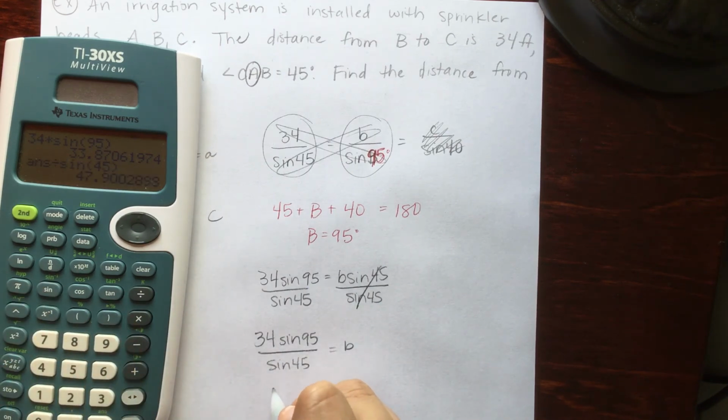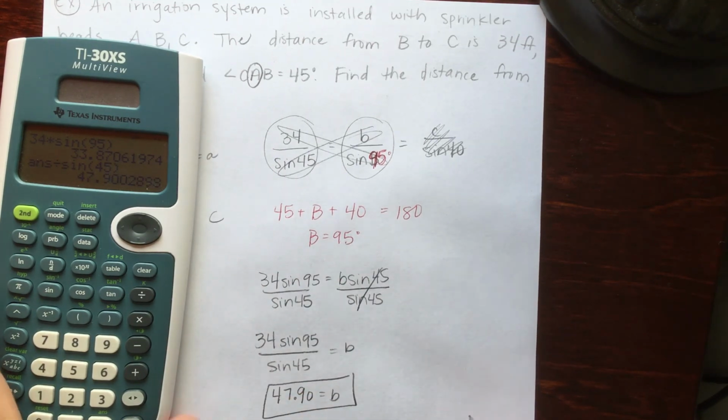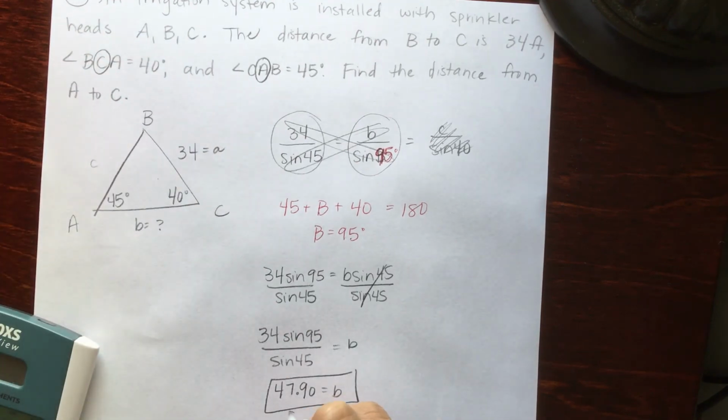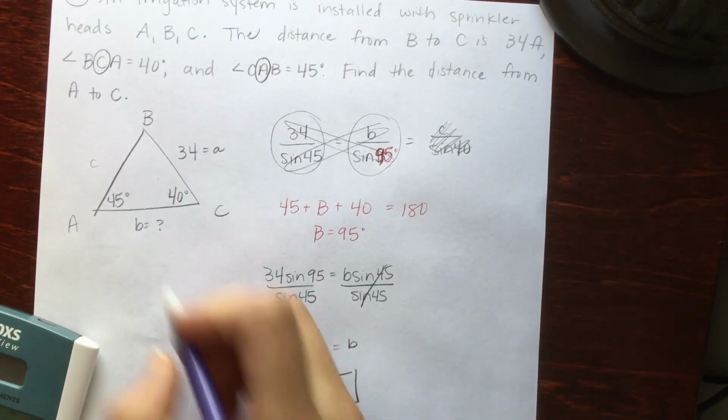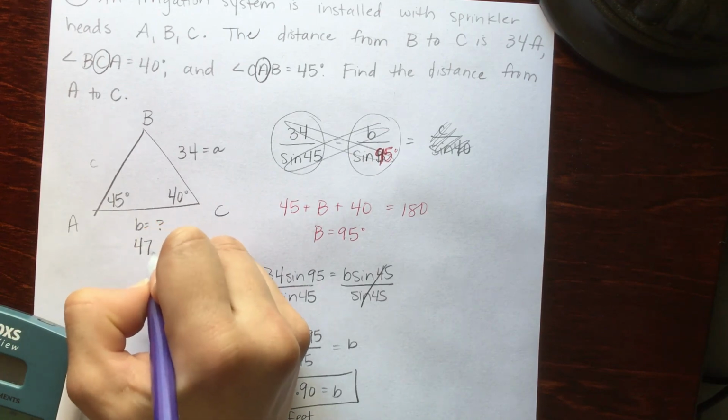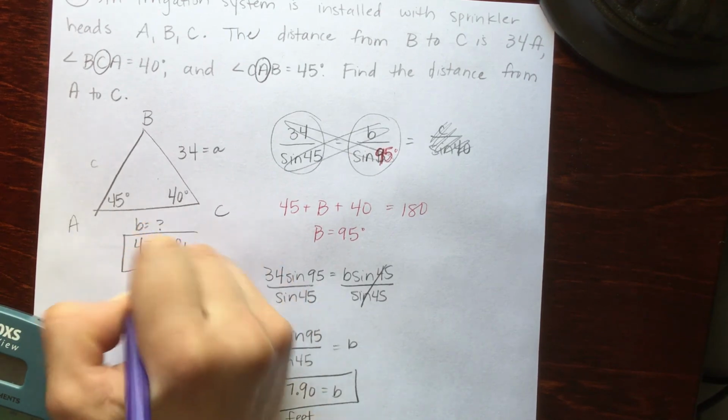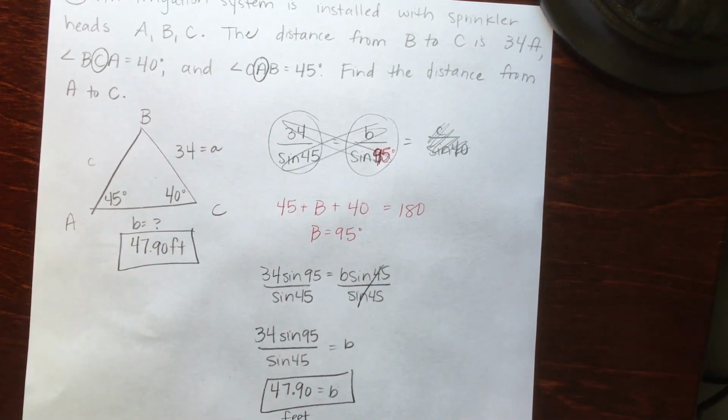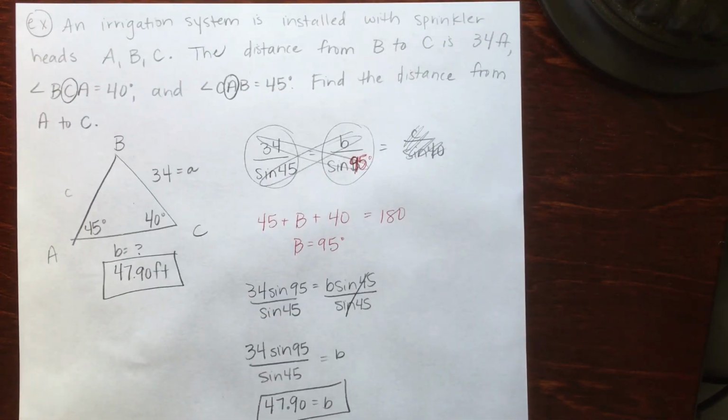That tells me that little b is 47.90. And because this is a word problem, make sure you include units, so that is in feet. So little b is 47.90 feet. We don't have to solve for little c because they only ask us for that one distance.